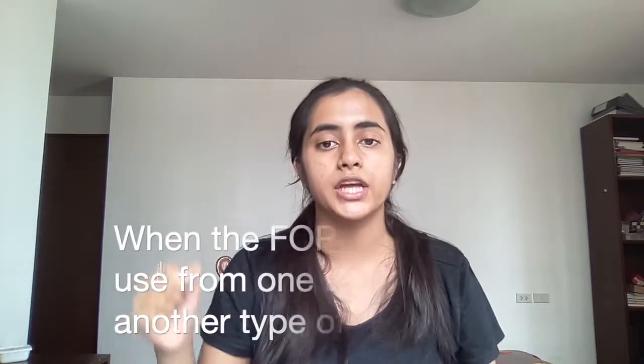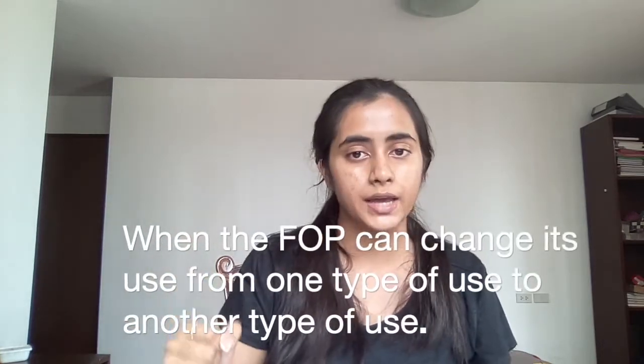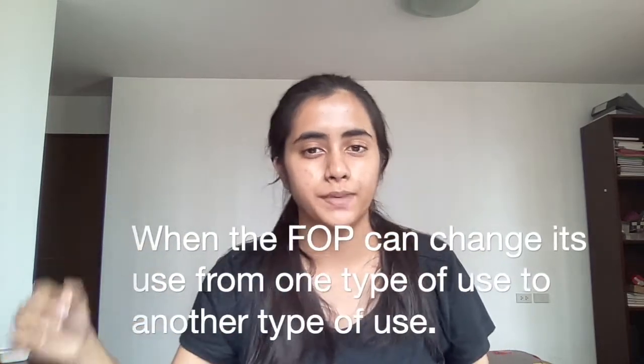Occupational mobility is when the factor of production can change its use from one type of work to another type of work. For example, a sewing machine can change its use from sewing t-shirts to sewing dresses. Another example could be that a baker can change his or her use from baking cakes to baking macaroons.